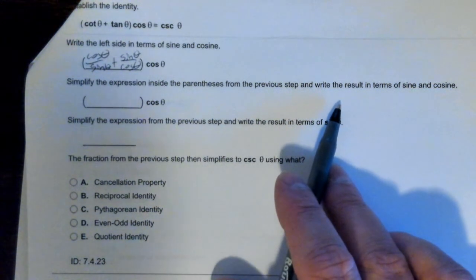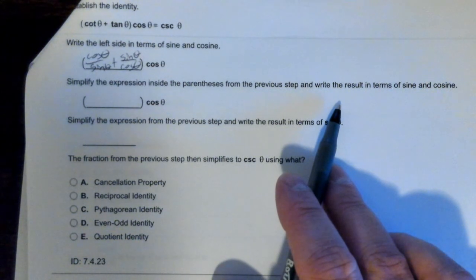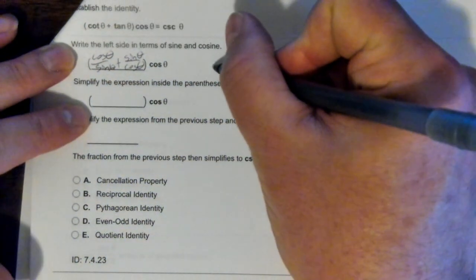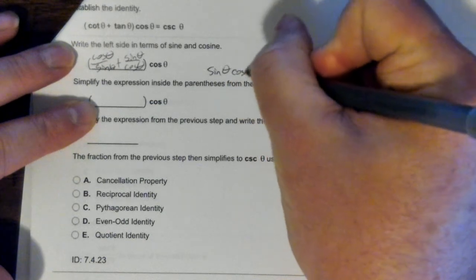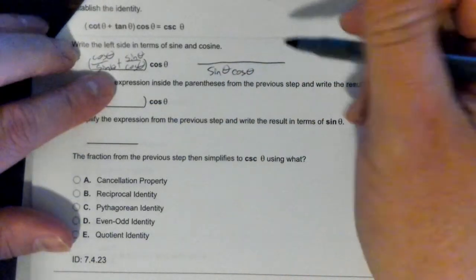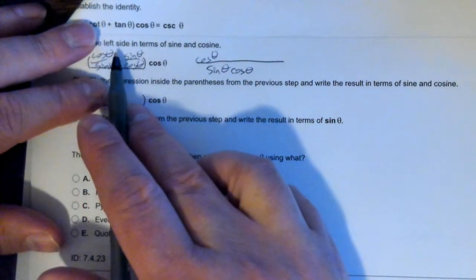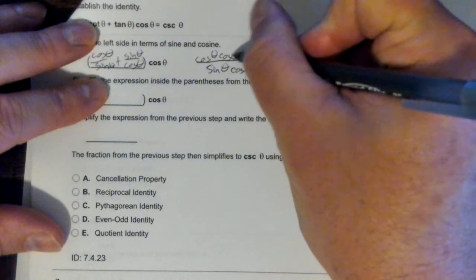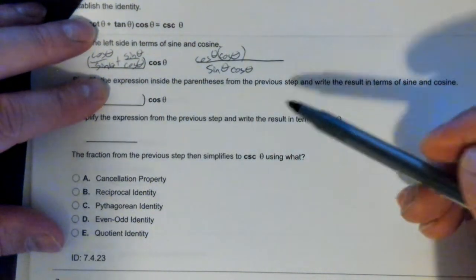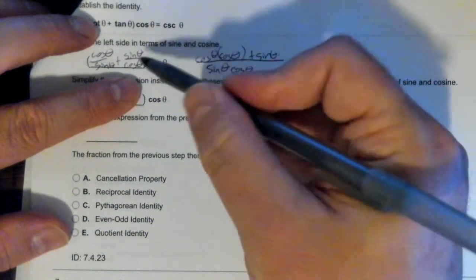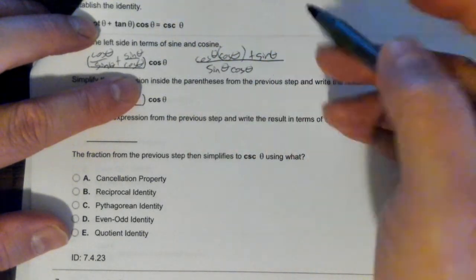So what we would want for this one is to get a common denominator. And so this will change into cosine theta times another cosine theta. And then on this one we have to have our sine theta times another sine theta to make it a common denominator.